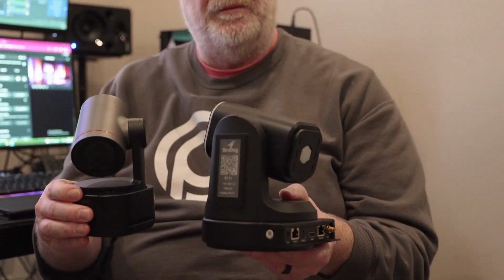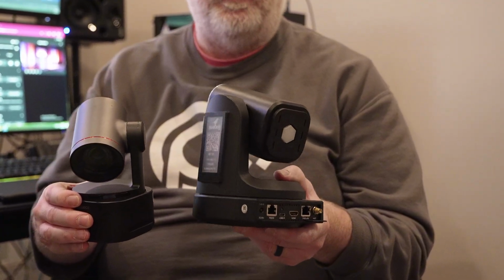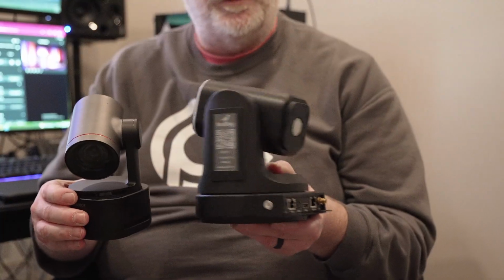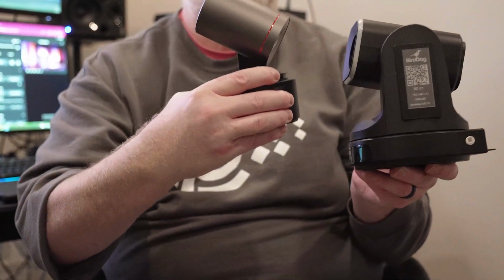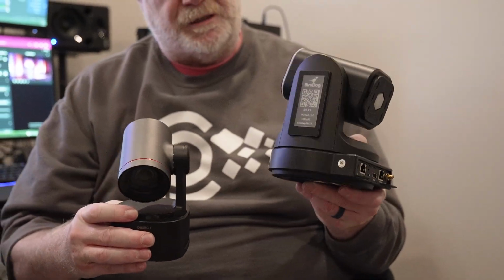As you can see, the big difference is the BIRDDOG is just a lot bigger. The optical zoom capabilities it has just requires a bigger frame. So you're just seeing a big difference between the two cameras. And the OBSBOT obviously has a bigger base.